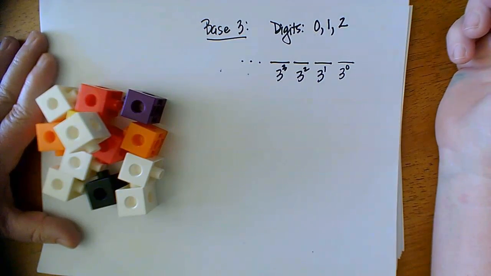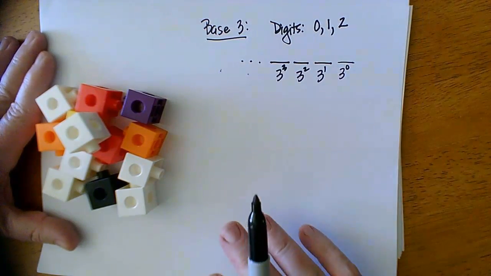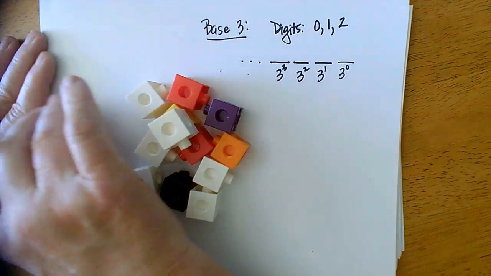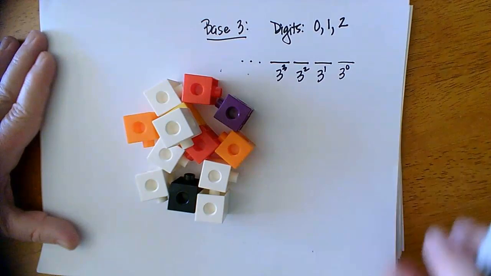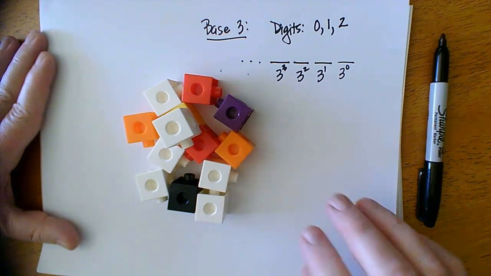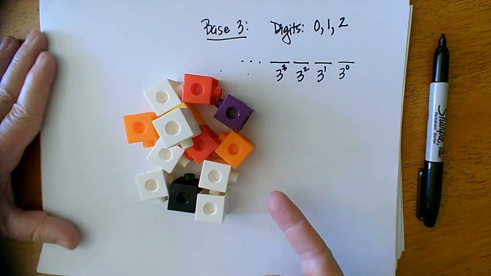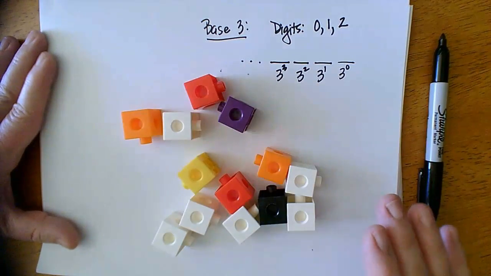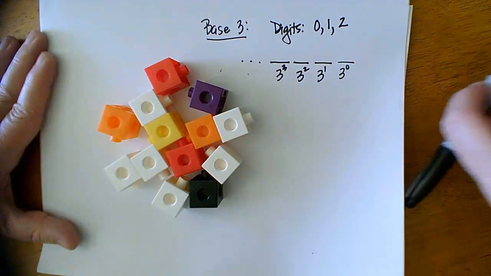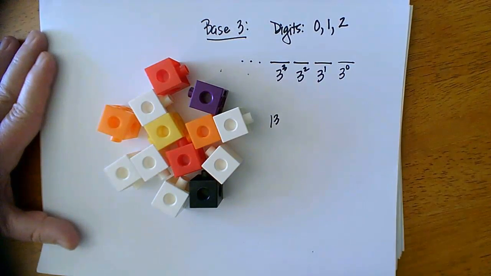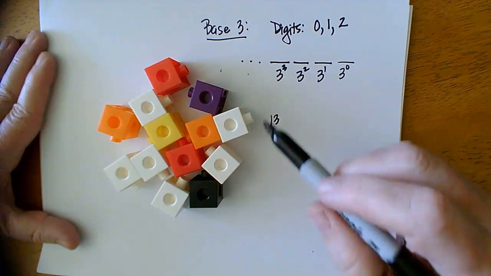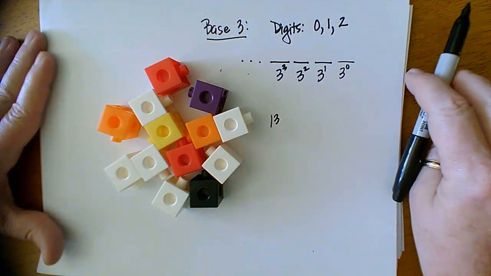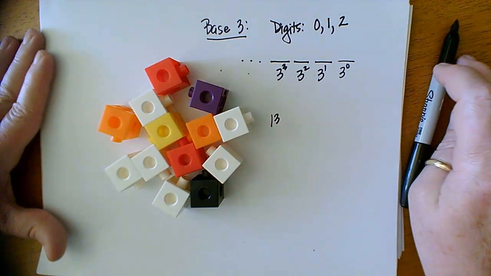Now, after they've got this ready, I come around and I give them a pile of blocks, of the cubes, and I ask them to tell me how many cubes are in the pile. So they'll count them: 2, 4, 6, 8, 10, 12, 13. They'll tell me 13. And I say, great, that's a base 10 number, 13 of them, but I want you to tell me how many there are in base 3. And they'll take their time and discuss it and recognize that in base 3 they need to group by 3s.